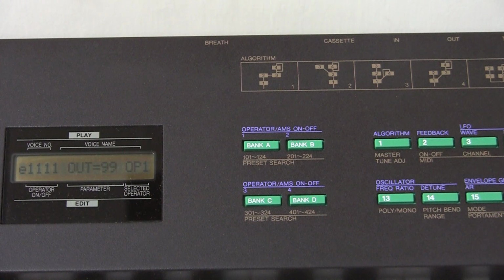Now suppose we decide that we want to change the envelope of the modulator. If we change the envelope of the modulator, we are going to get a slightly different timbre change, but no change to the volume. So let's do that now.